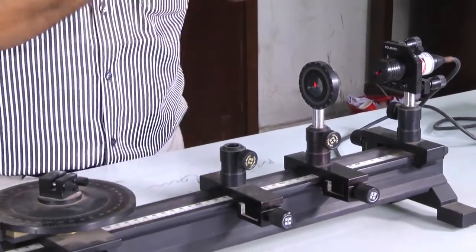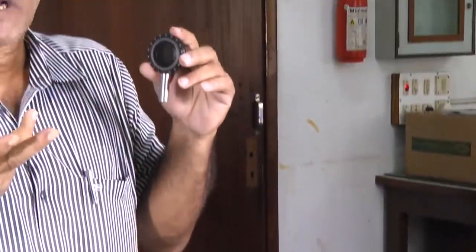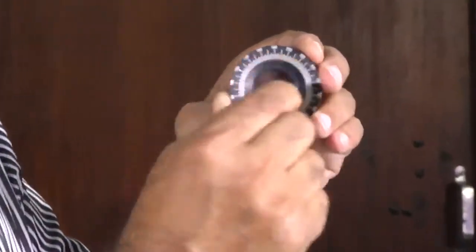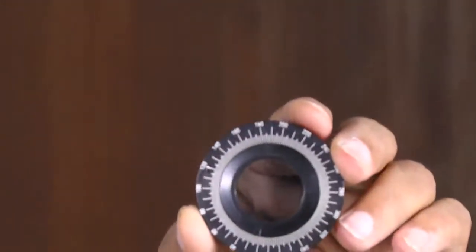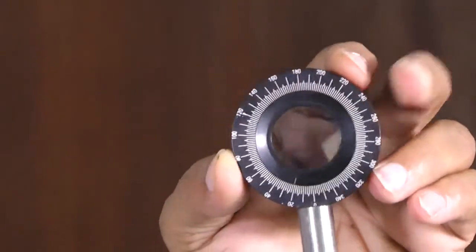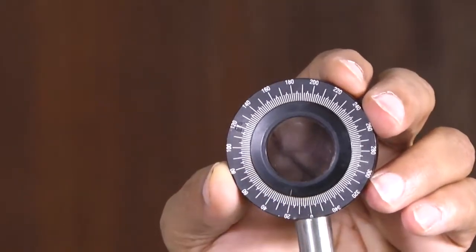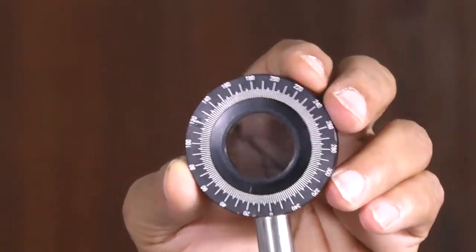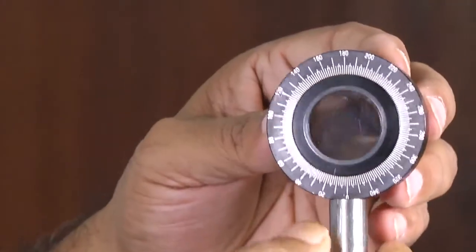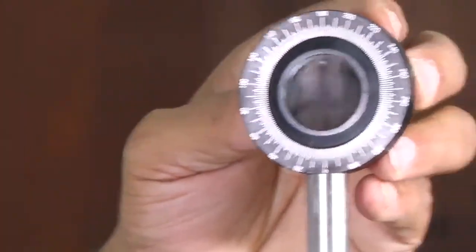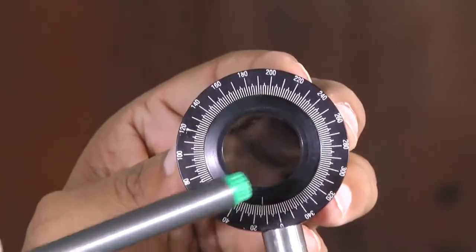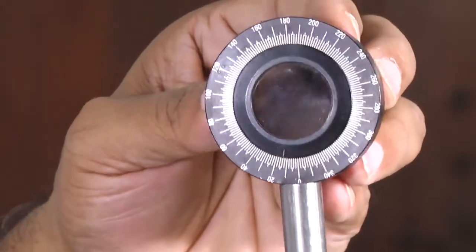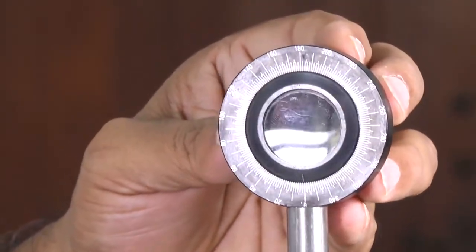As I told you, this is the polarizer or analyzer. Inside you are seeing one circular plate, which is the polarizer, and outside you are seeing the circular scale. One mark is here, one mark is here, and now it is at 0.